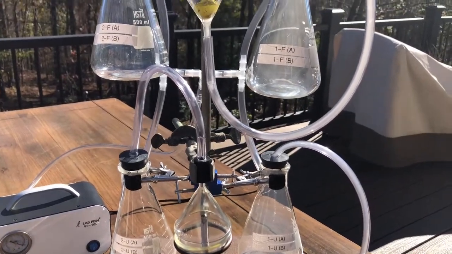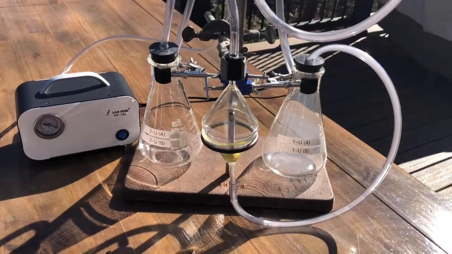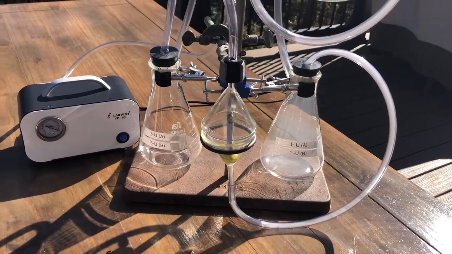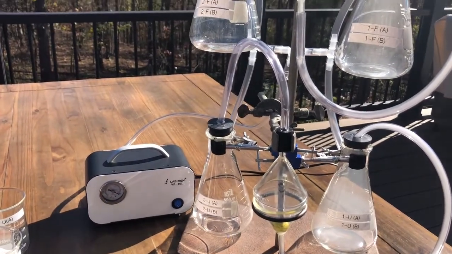That's the filtered cigarette at the top, first-hand smoke. And at the bottom, the unfiltered cigarette, first-hand smoke. That's what you're seeing. And then over here, these are the second-hand smoke.